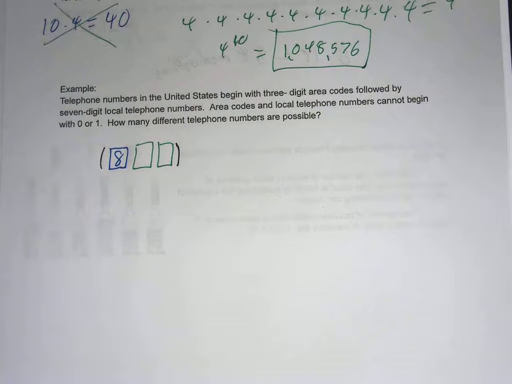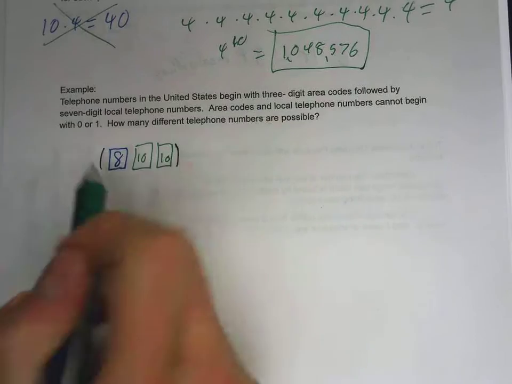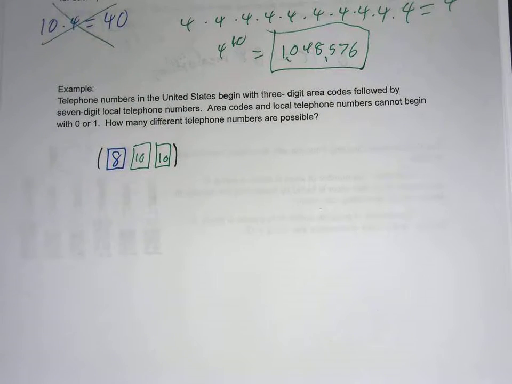You have 10 possibilities there, because it can be 0 through 9. Oh, yeah. Because it's only the first digit of the area code that cannot be a 0 or 1. But on the other ones, it can be 0, 1, 2, 3, 4, 5, 6, 7, 8, or 9, which is 10 possible digits. So you do 8 to the 3rd power, then 10 to the 3rd power, then 10 to the 3rd power?